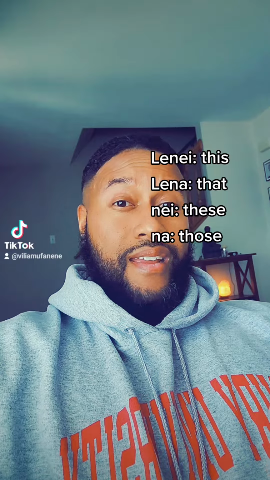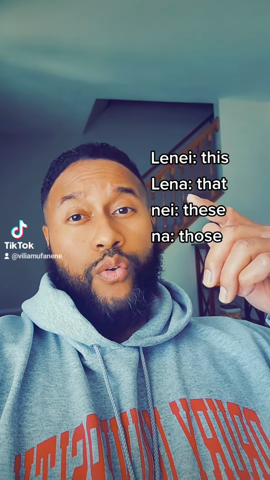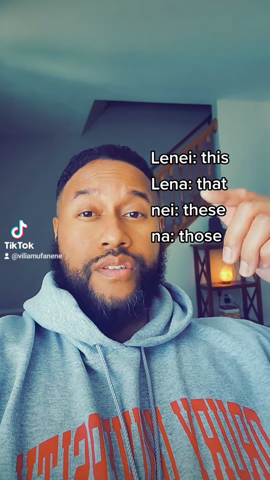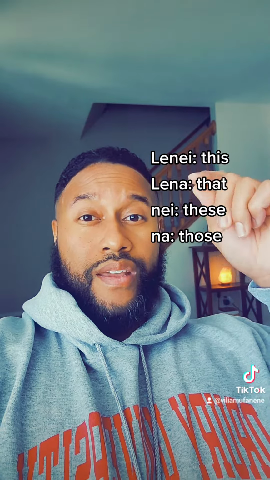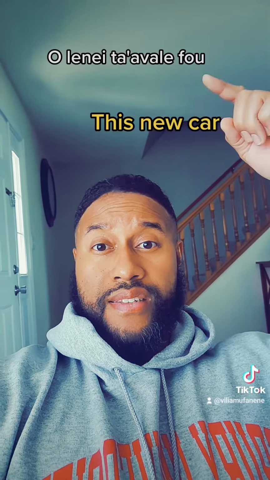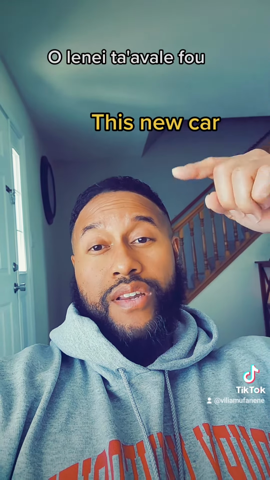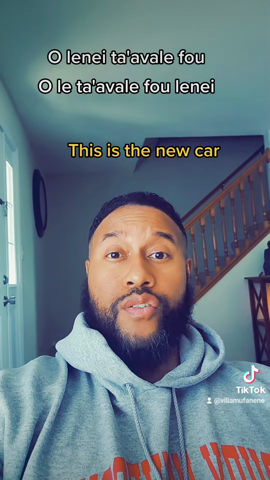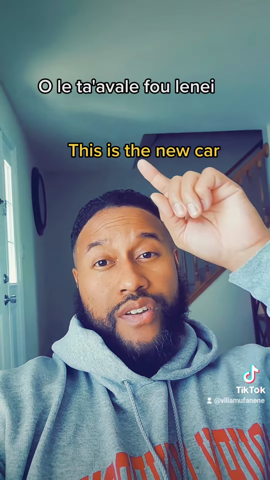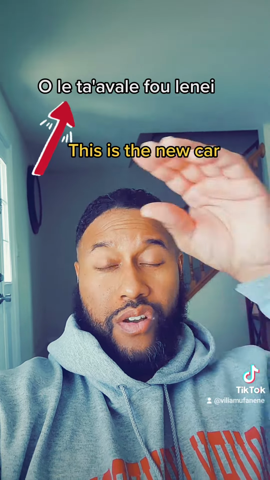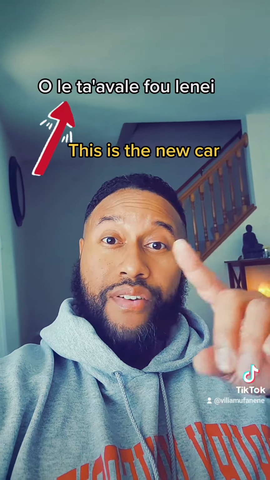We also talked about this, that, these, and those: lenei, lena, nei, and na. Now these can be used before or after the noun, but if you use it after the noun, you have to make sure that there's a singular limiter in the front. For example, you can say o lenei ta'avale fou or o le ta'avale fou lenei. So on the second one, it's used after, but you have to have the singular limiter in the front. So it's a singular sentence. O le ta'avale fou lenei.